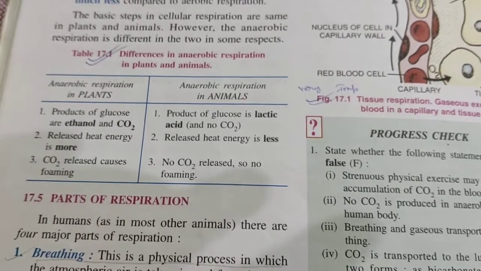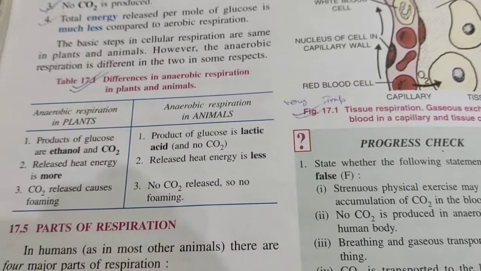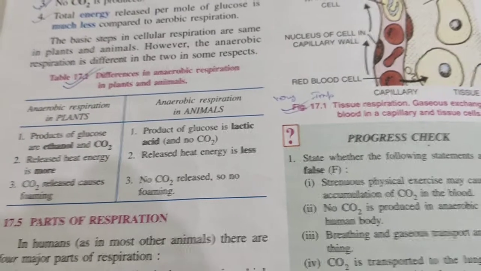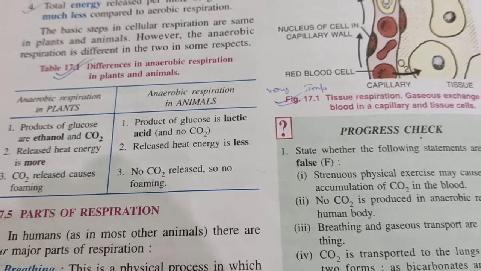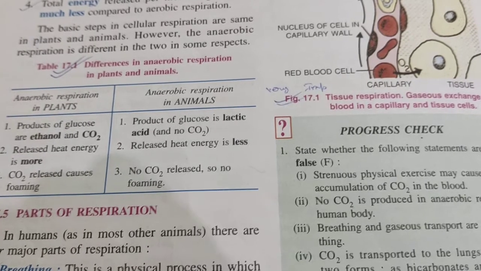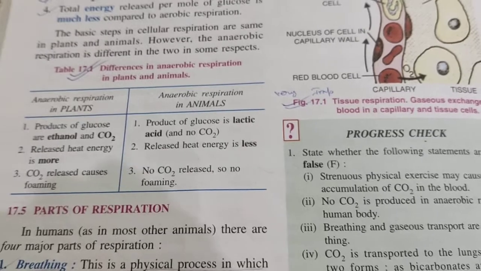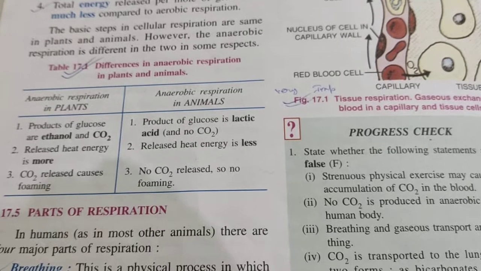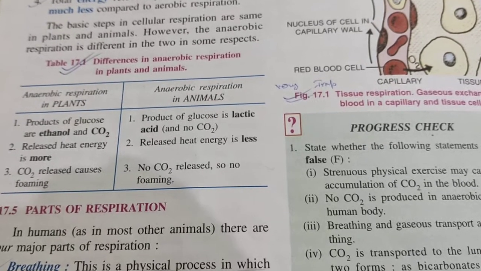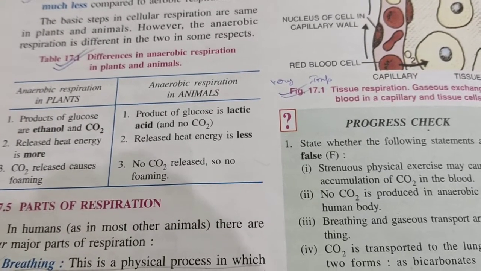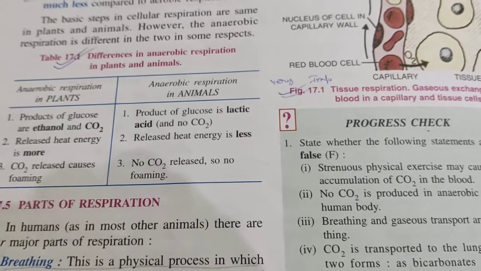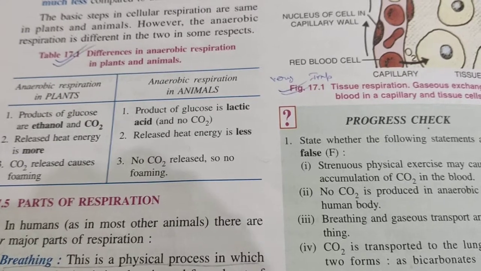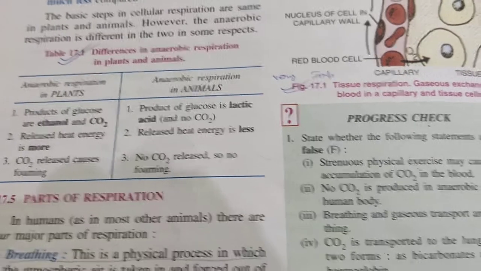Clear students? So students, today up to this. Next day we will again continue from the parts of respiration. Up to this, please go through the chapter. It's a very important chapter for your final exams especially, and also for other exams. So definitely go through the topics properly, and whatever equations we have just seen, practice them at home, and practice the differences also. Next day I'll come back with parts of respiration.